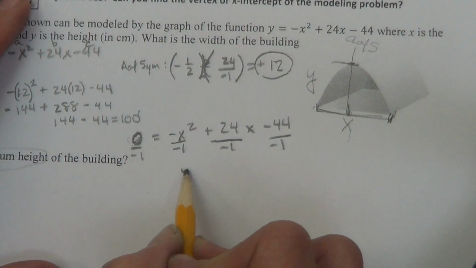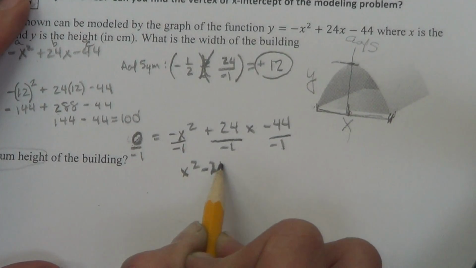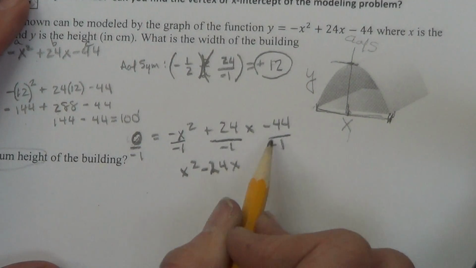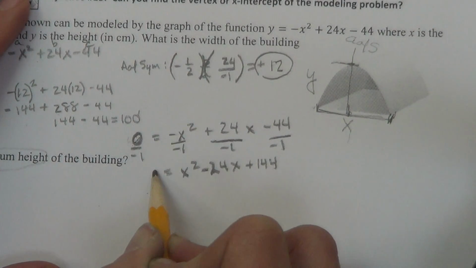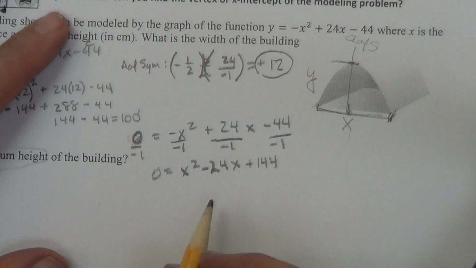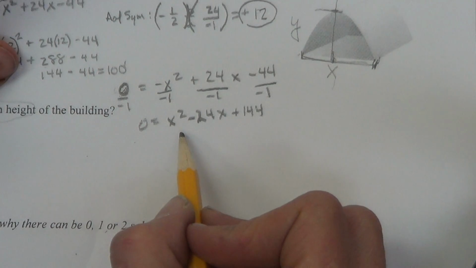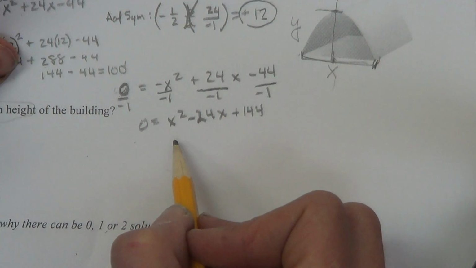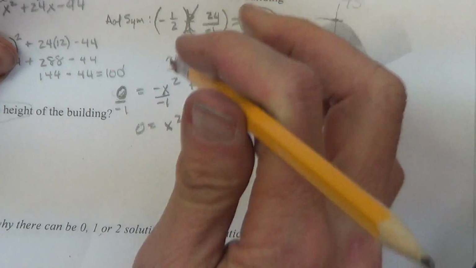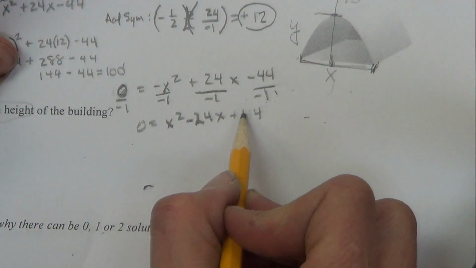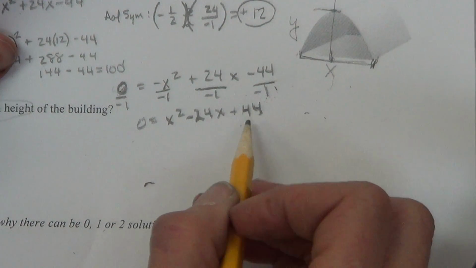We would end up with x squared minus 24x, negative and a negative, plus 144 equals 0. Okay. So now to put it into... I'm sorry, I don't know where I came up with 144 other than our other problem. It's 44. Negative 44 divided by -1 is a positive 44.